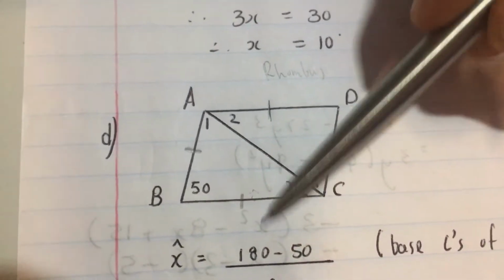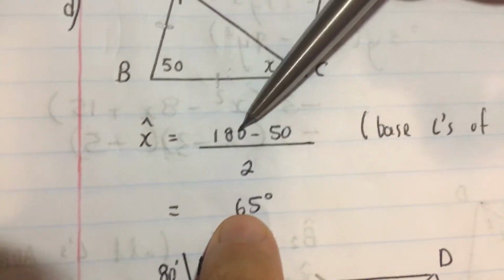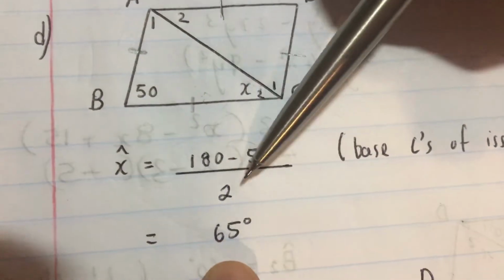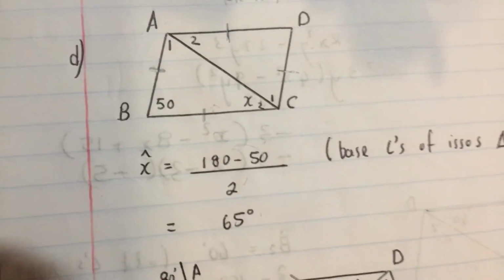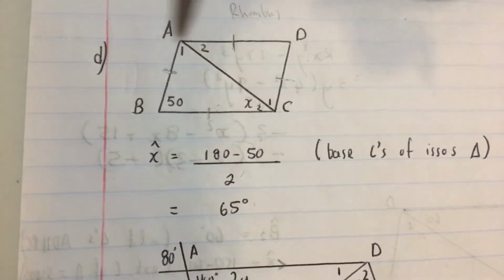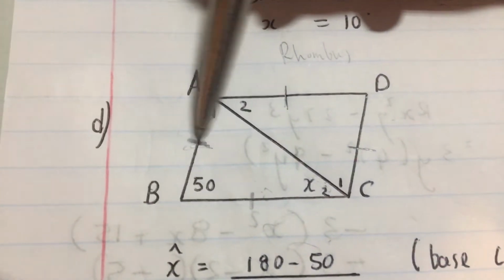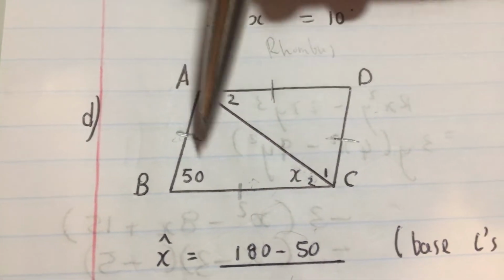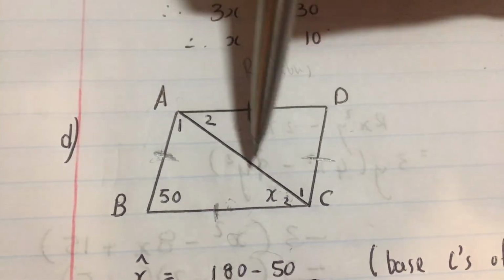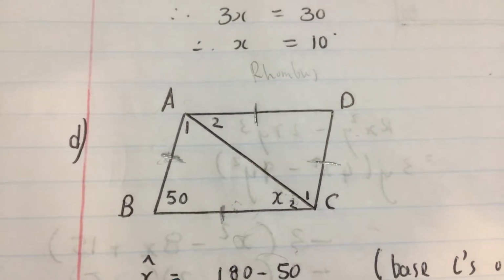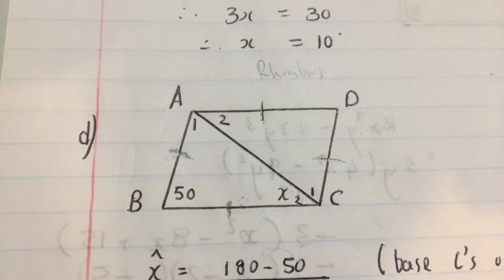So all I did was, if you go to my working out, I said that is 180 minus 50, and whatever my answer is, divide by 2: 65 and 65. So I worked out x is 65. So I had to add in that. If you didn't know that all of these sides are equal, then you wouldn't have known that it is an isosceles triangle, and hence you wouldn't have been able to work it out. That's why your kids get stuck.